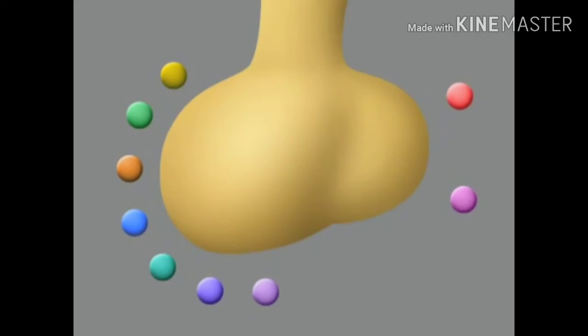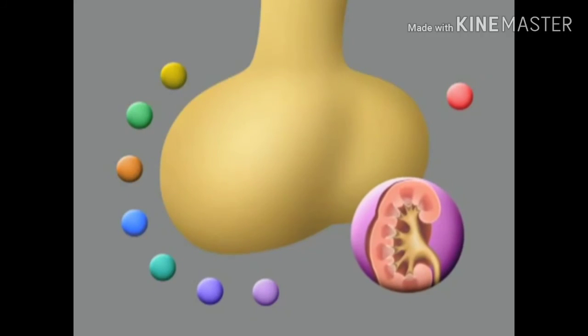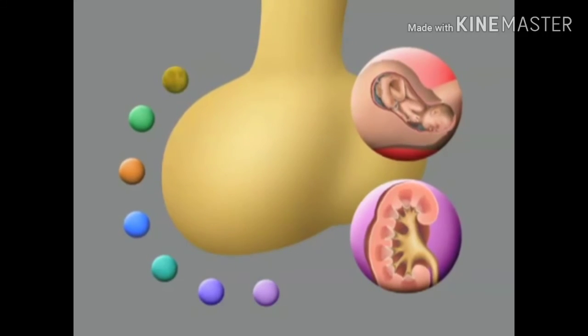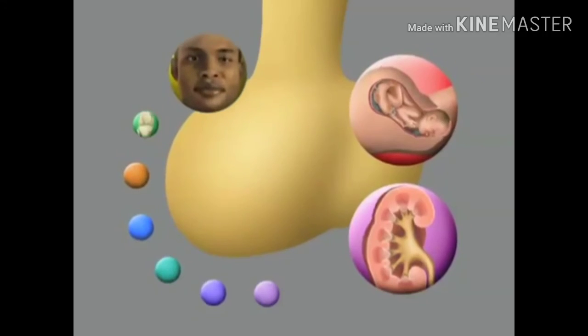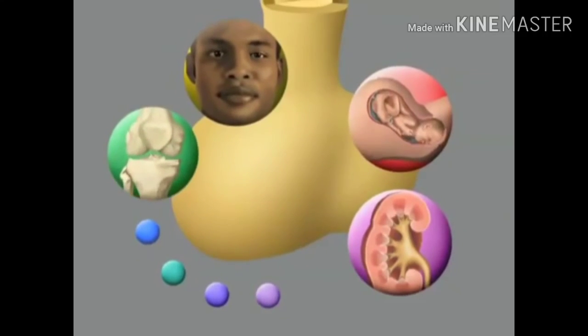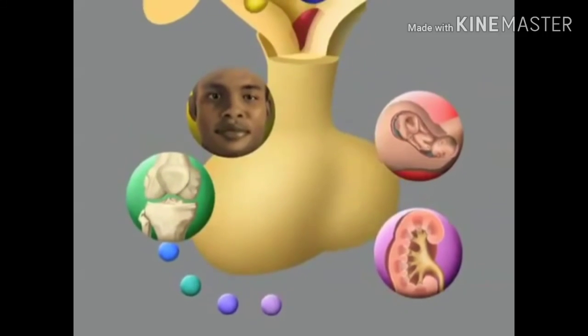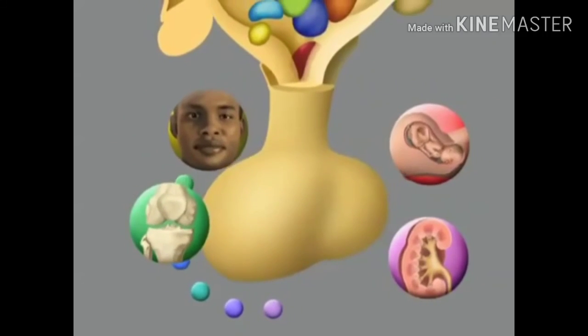Vasopressin, for example, regulates kidney functioning. Oxytocin causes contractions of the uterus during childbirth. Other pituitary hormones control skin pigmentation and bone growth. Together, the hypothalamus and the pituitary gland produce a third of the body's hormones. They therefore have an effect on many physiological processes.